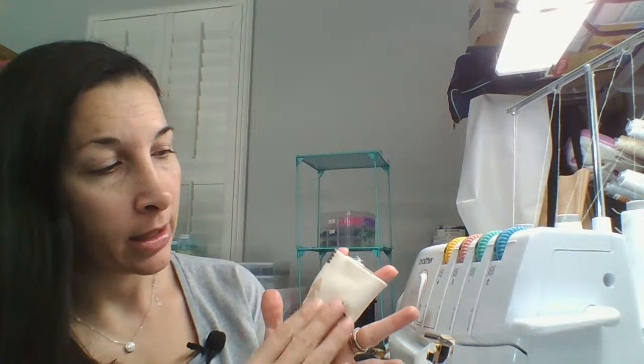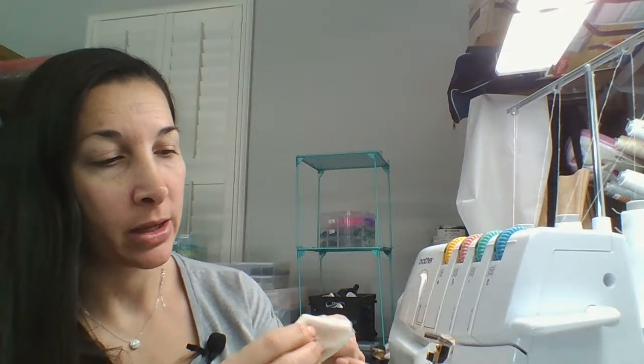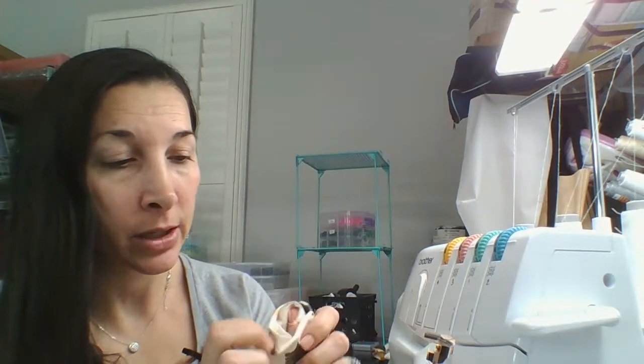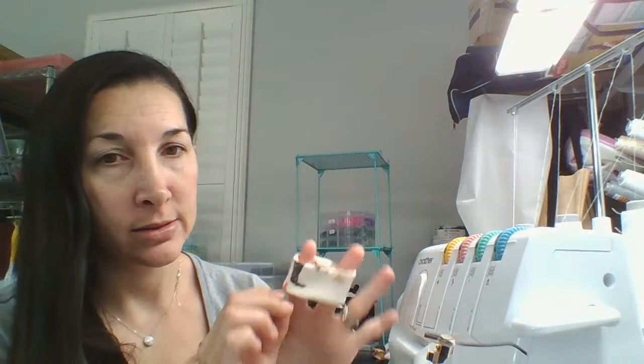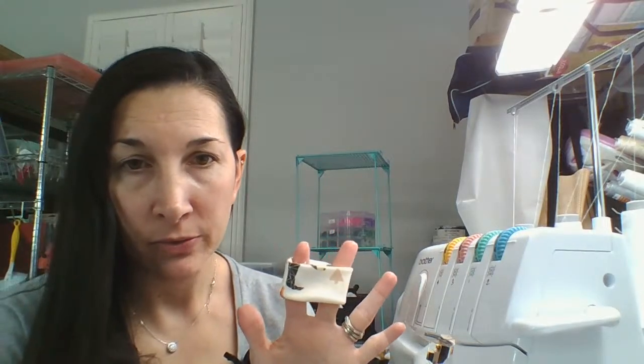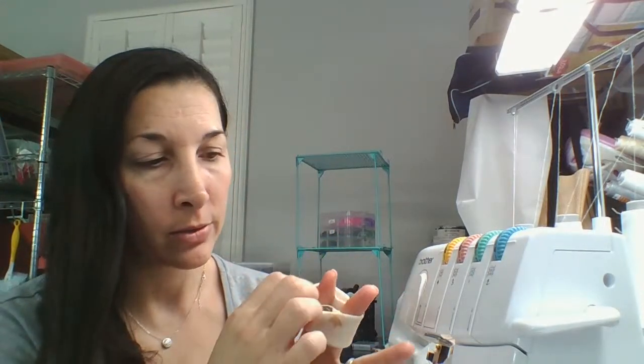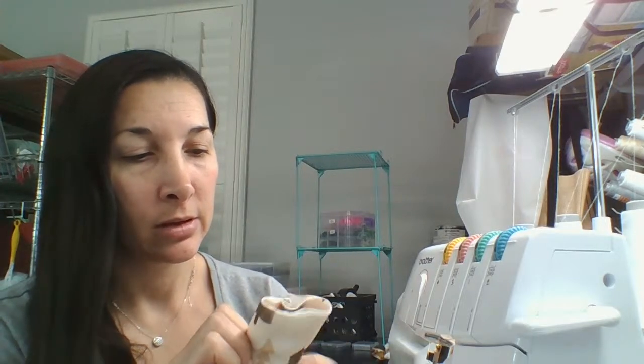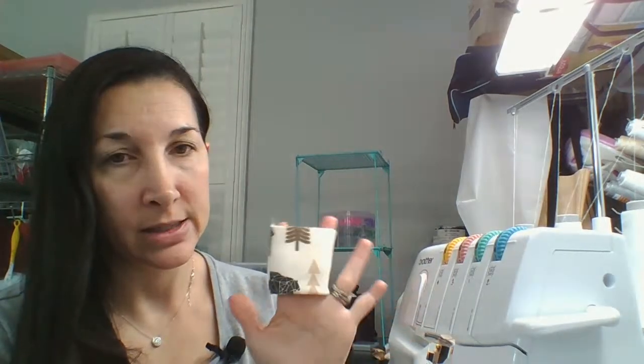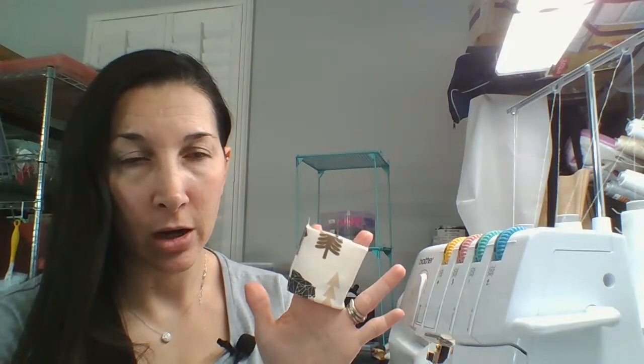If this is their leg, I tell my customers they can fold it again like this, and that can be a cuff. And then as they grow, they just unfold it, fold it back down, and then you have a longer cuff so they don't have a short pant leg. It just grows with them. So I did that to all of my leggings and all of my rompers.